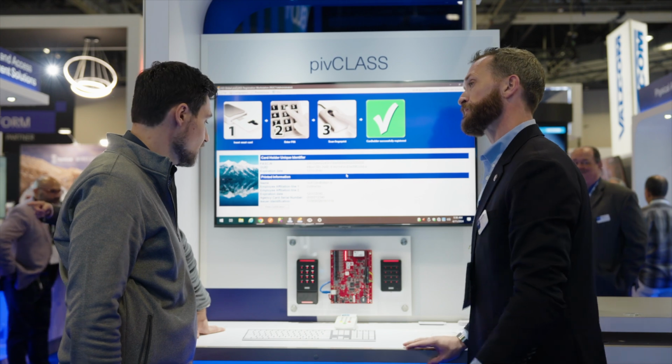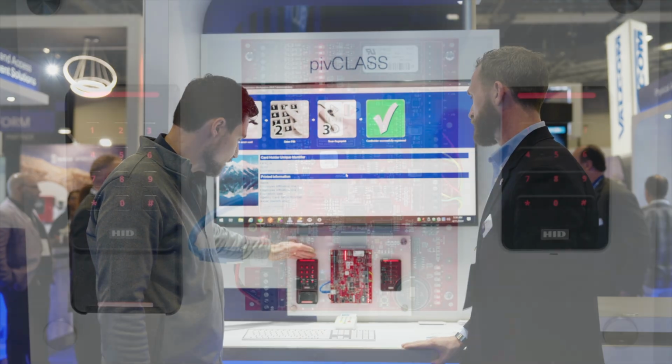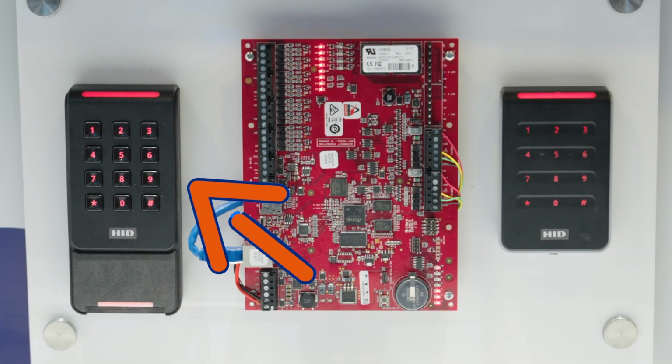Yeah. Absolutely. Now, when I look at this, I see this reader. So this to me is a Signo reader. It's got the cool mechanical keypad. That's new. Those are new. Yep. But what is this whole bit on the bottom here?